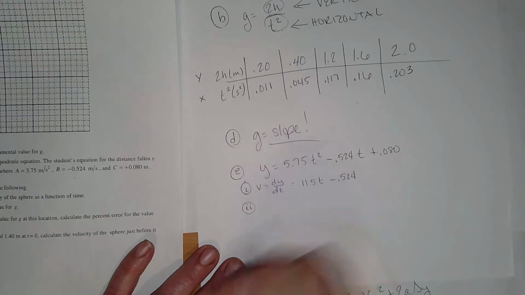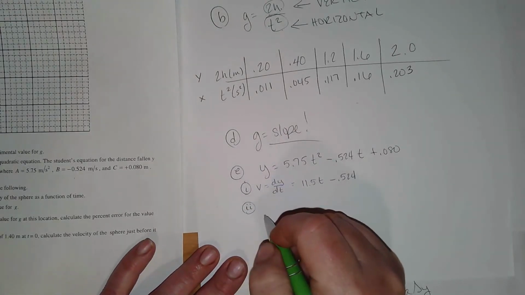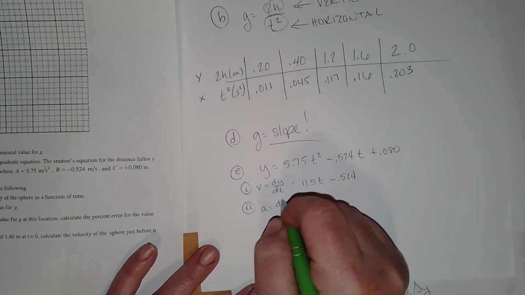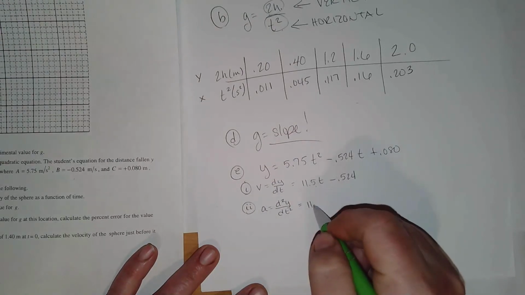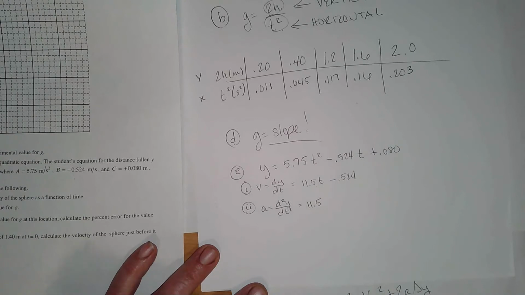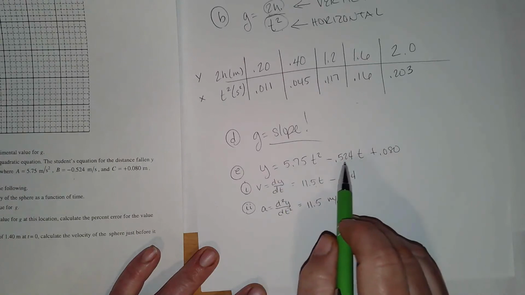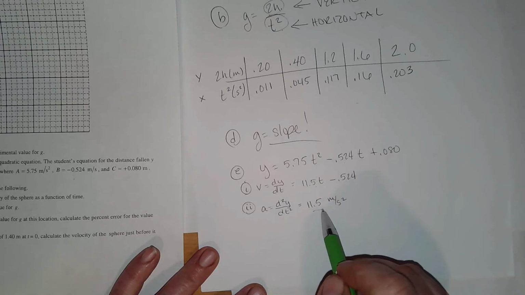On 2, they want me to calculate the new experimental value for G. Well, wouldn't that be the acceleration? So let's just take the second derivative. So we'll just differentiate this, and we get 11.5. Now, if you go back and you recognize that this is v naught t plus 1/2 a t squared, this is 1/2 a, which is 11.5.